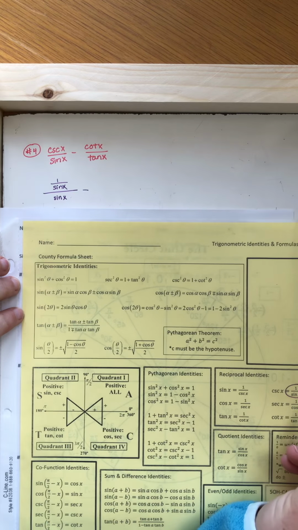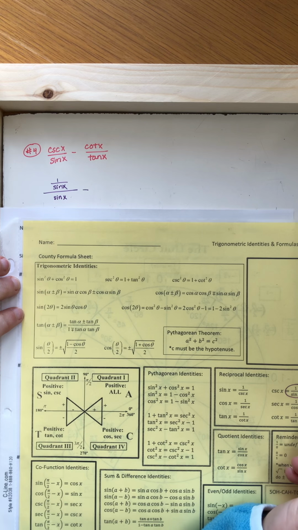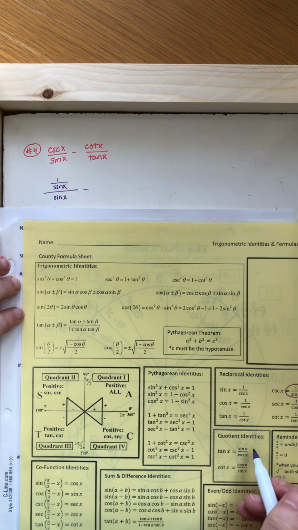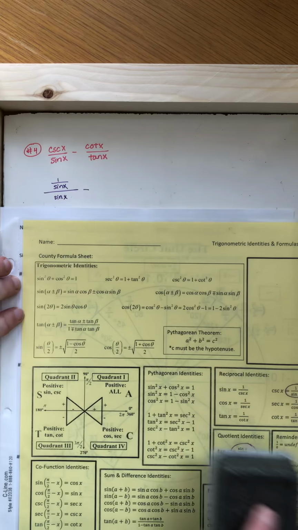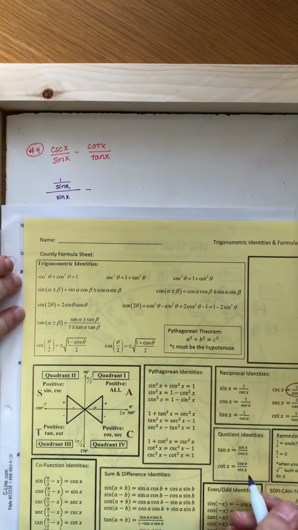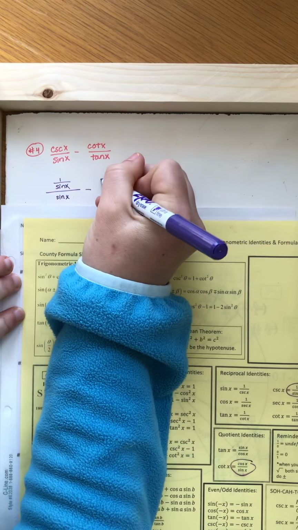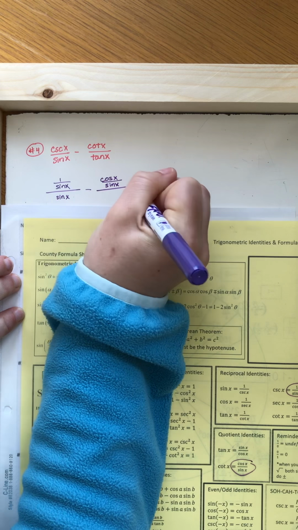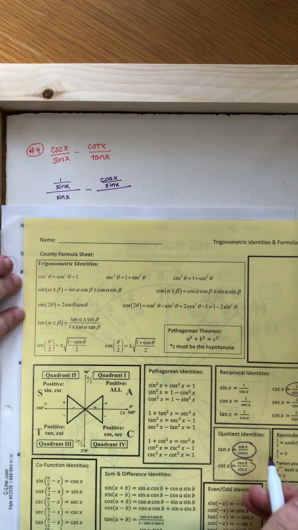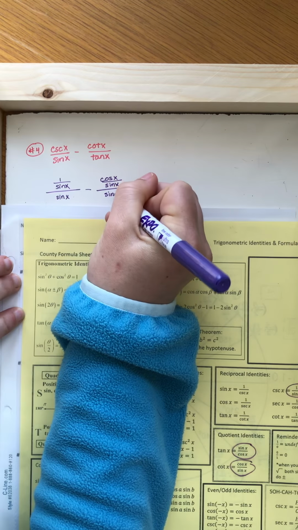Cotangent x is, we don't want to use 1 over tangent, because that does not change to sines and cosines. We want to change it to sine over, oops, wrong one. Cotangent changes to cosine over sine x. Divided by tangent, which is the sine x over cosine x.